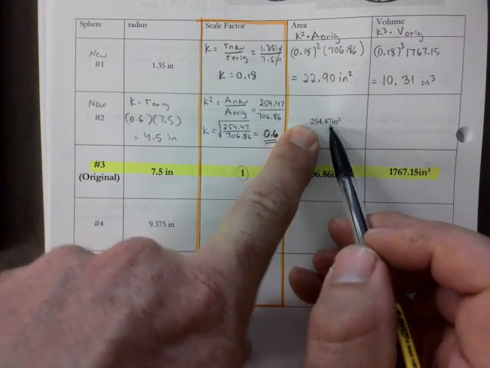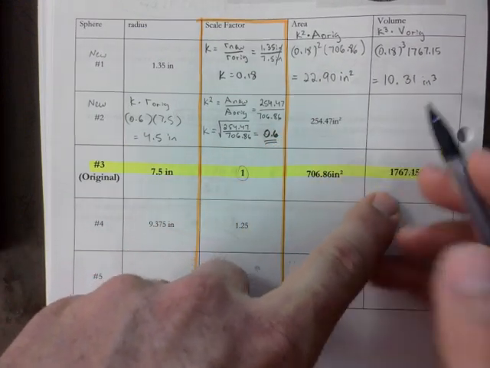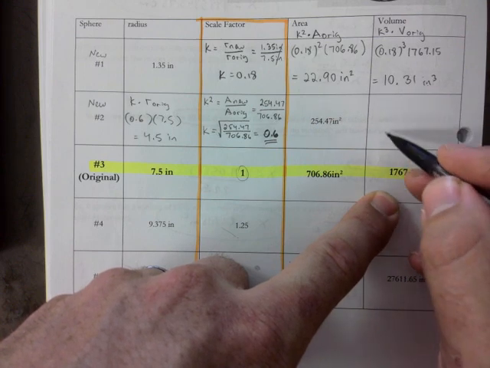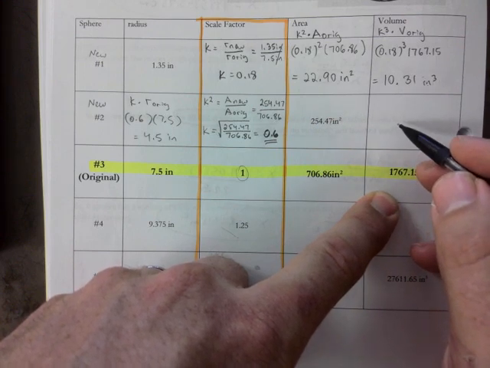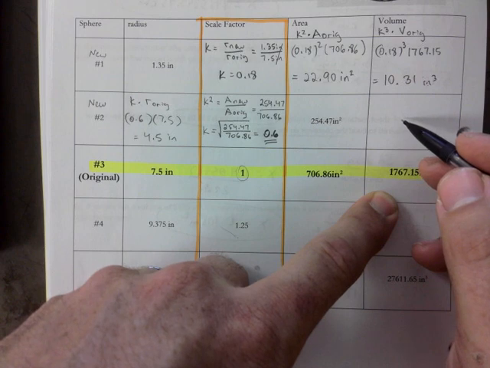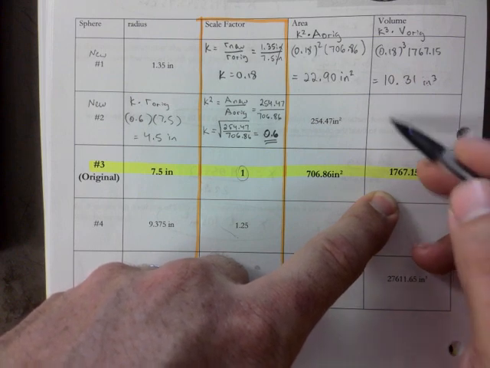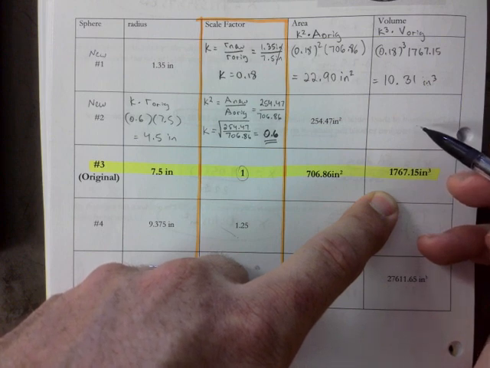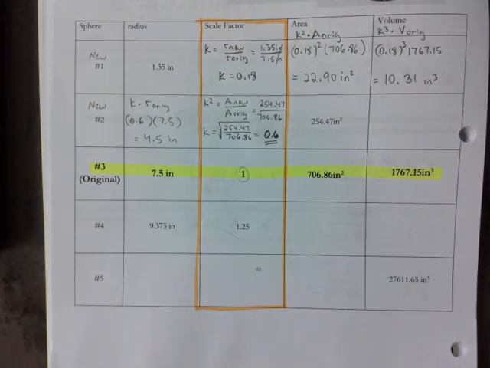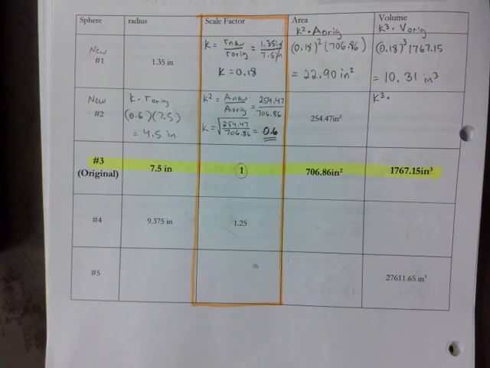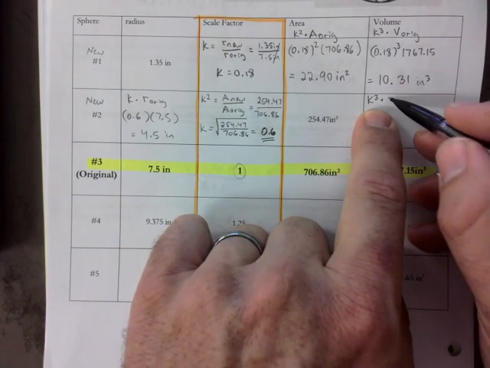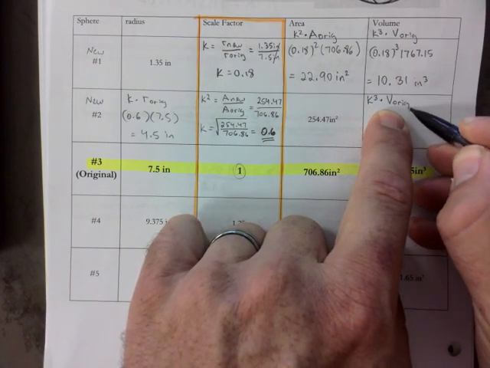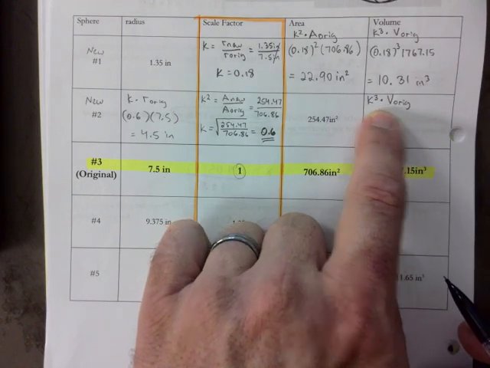This is already known. What will I put in here? How will I find the volume of this new one? How will I do that? I need a brave volunteer to tell me how I would fill this in. I'm going to pause the video so it's not such a long break in there. K cubed times volume of original. That's how you would find it.